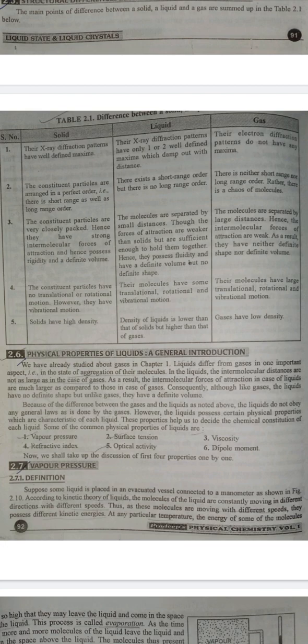Gas. Their electron diffraction patterns do not have any maxima. There is neither short range nor long range order. Rather, there is a chaos of molecules. The molecules are separated by large distances, hence the intermolecular forces of attraction are weak. As a result, they have neither definite shape nor definite volume. Their molecules have large translational, rotational, and vibrational motion. Gases have low density.